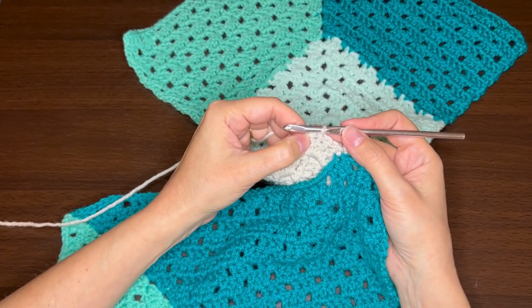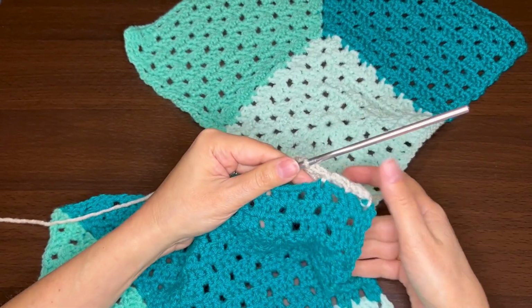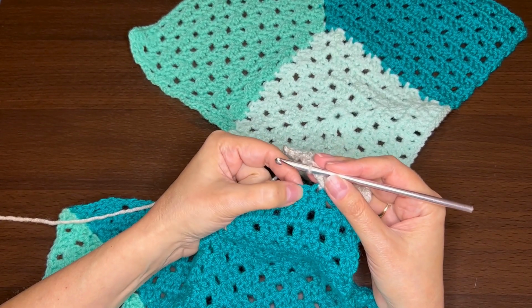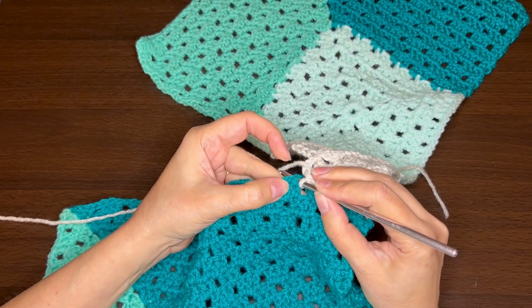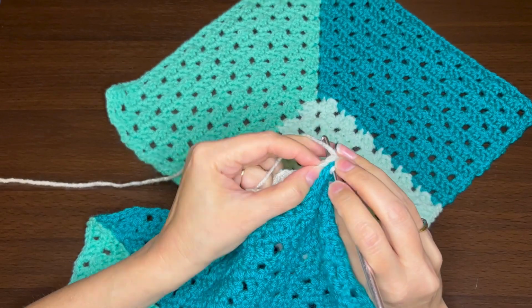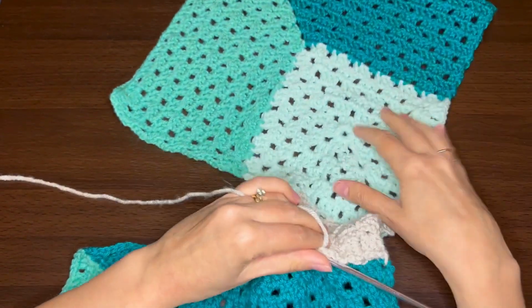And then when we do the next one, we're going to first connect it to the square. So skip 2 stitches, that's this double crochet and the chain, put the hook in the next stitch and in that chain 3 space on the corner to corner square and slip stitch.